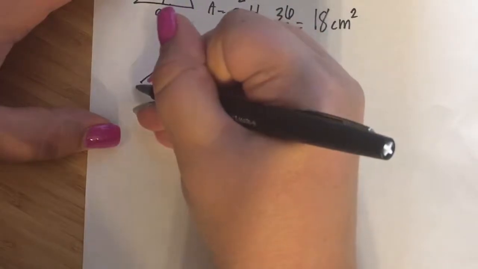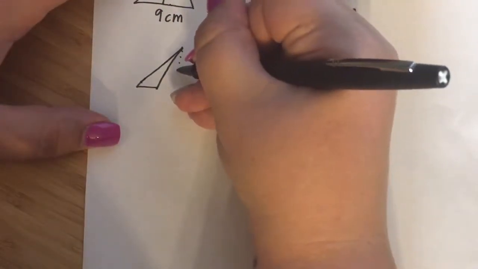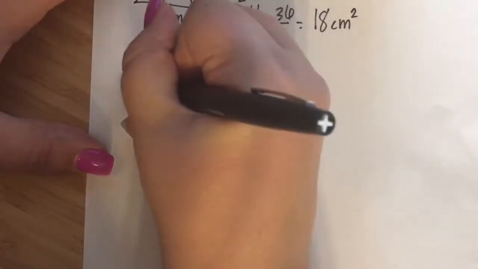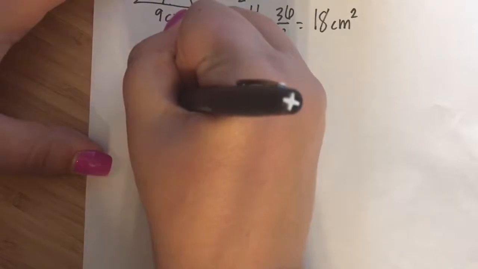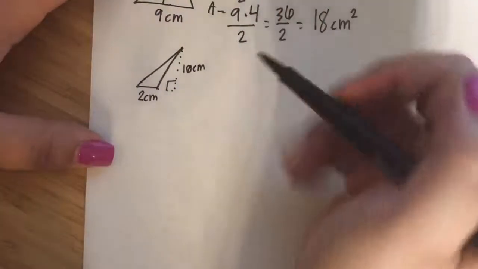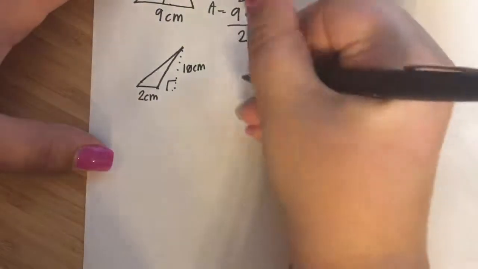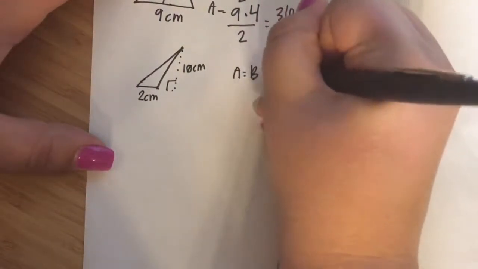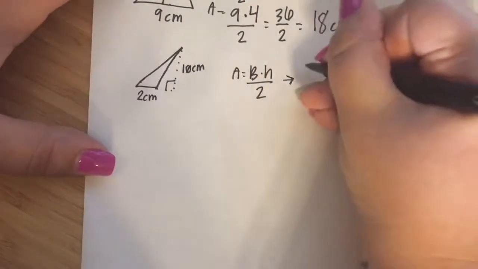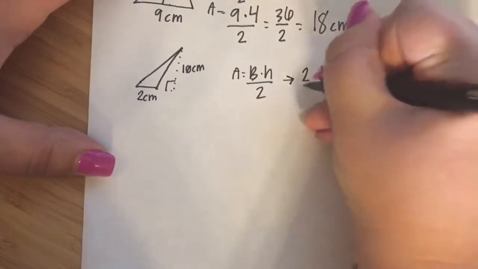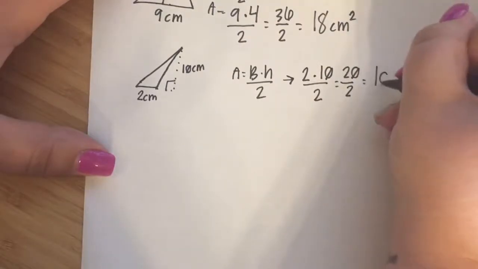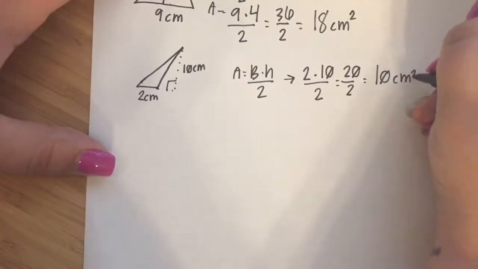Oh, so now we have a tiny triangle. This will be like an acute triangle. I'm labeling my height. If you notice, it's on the outside. Oof. Okay, we can make this work. The height is labeled on the outside because it is so small, but that's okay. My height is 10 centimeters. My base, notice where that 90-degree angle is, my base is 2 centimeters. So base multiplied by height divided by 2. That is going to be 2 multiplied by 10 divided by 2, which is like saying 20 divided by 2, which is equal to 10 centimeters squared.